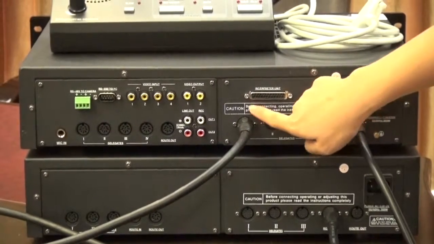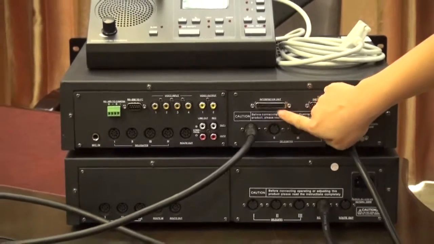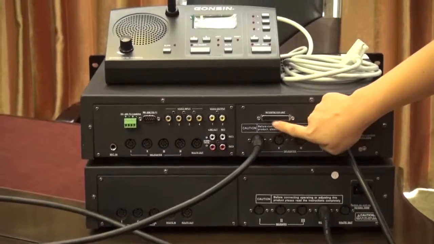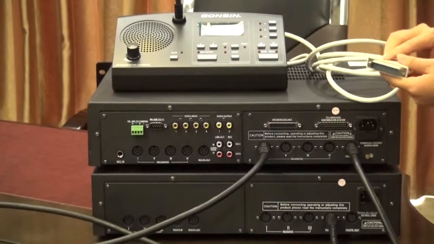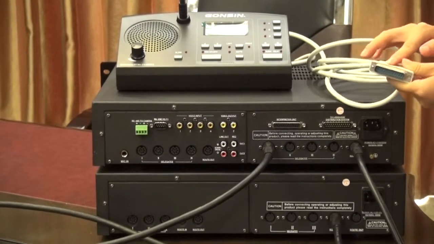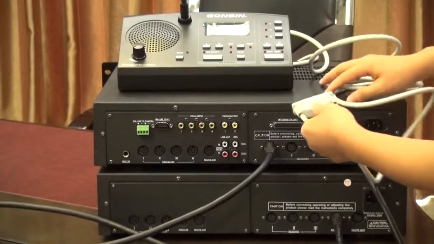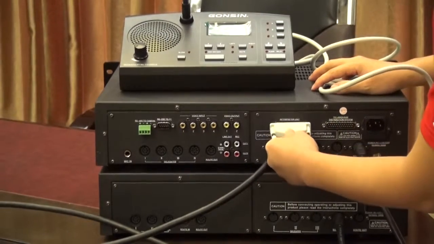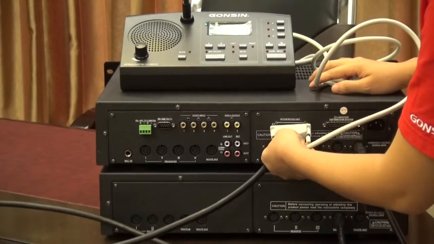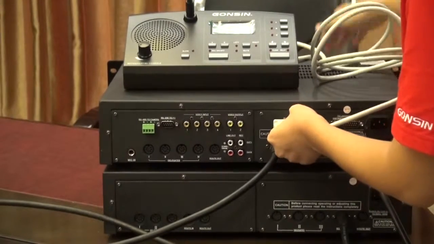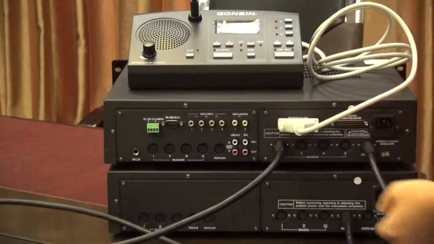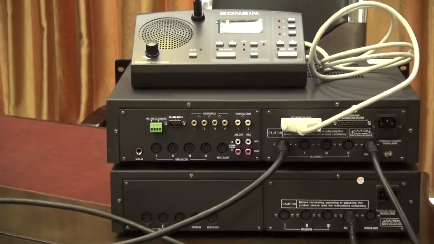Now let's have a look at this 20-pin cable interface. This one is to connect our interpreter console. So this is our 20-pin cable interface. So we input here. So this is a simple setup of our system.